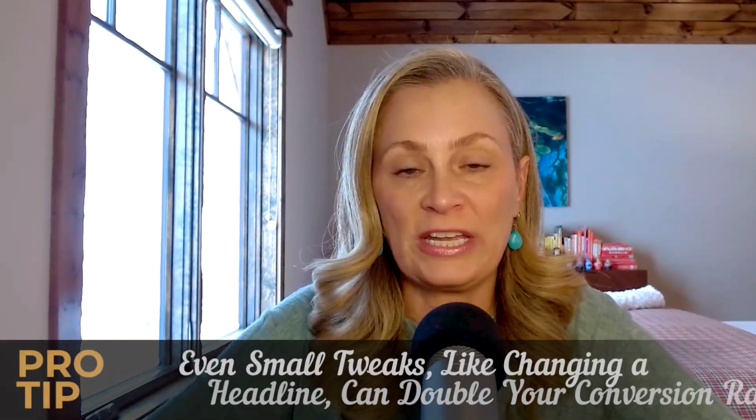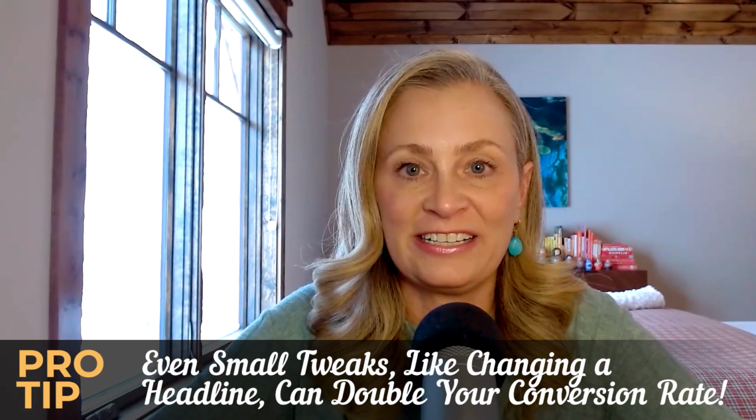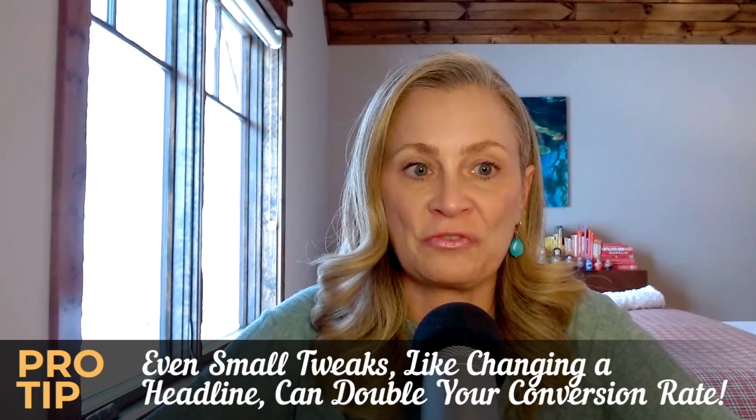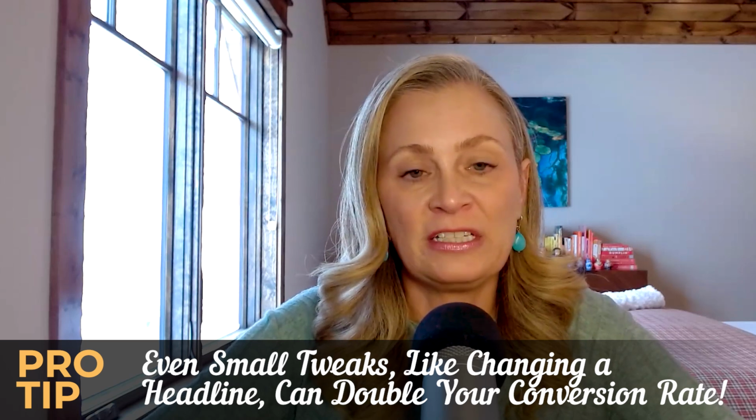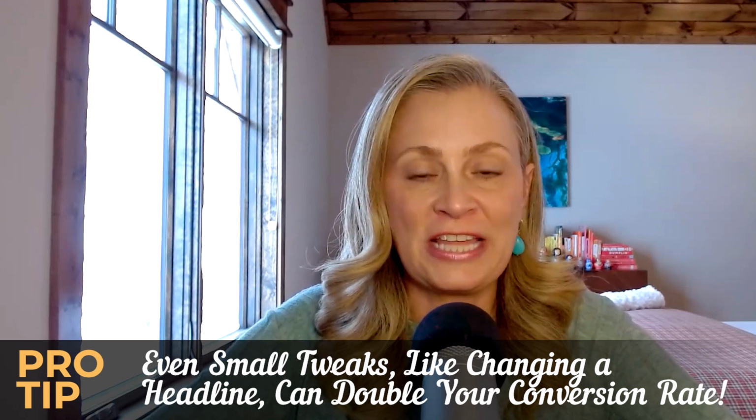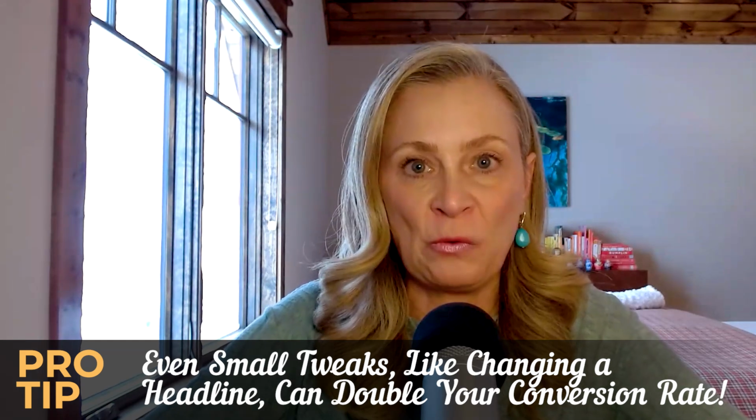And here's another pro tip. Even really small tweaks, things like changing a headline, can really double your conversion rate. So you just have to play with it, tweak things, change this, change that, give it a little bit of time though, so you know what changes made the difference.